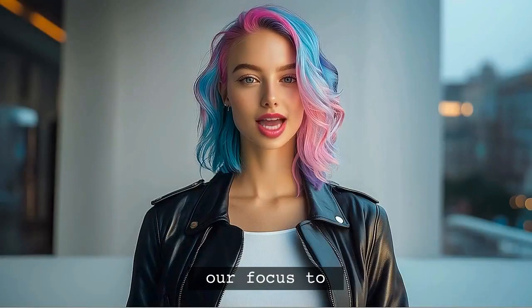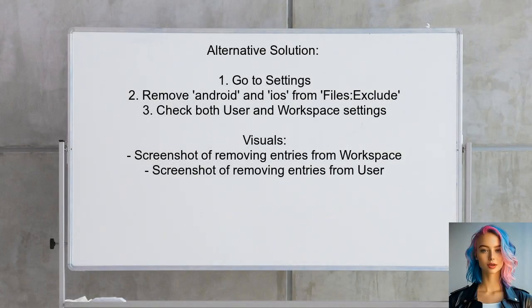Now, let's shift our focus to a different response. An alternative solution shared by another user is to check your settings. They suggest going to the settings and removing both Android and iOS from the Files Exclude section. Make sure to do this for both user and workspace settings.